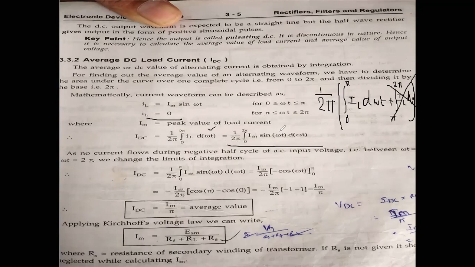So 1 by 2 pi, integral, with limits 0 to pi, because IL is 0 beyond that. IL means Im sin omega t, so it is 1 by 2 pi integral 0 to pi of Im sin omega t d omega t.